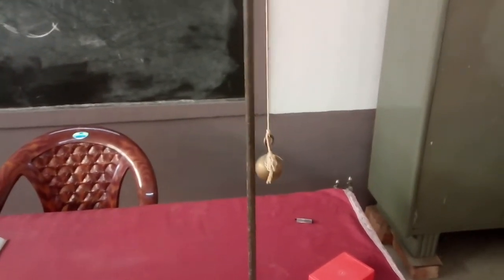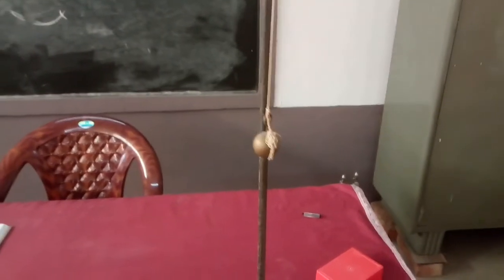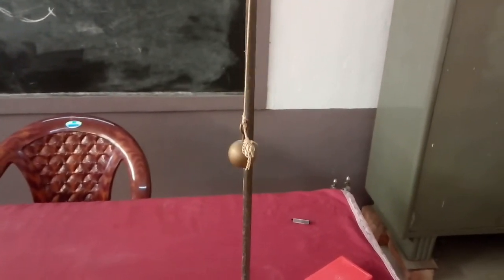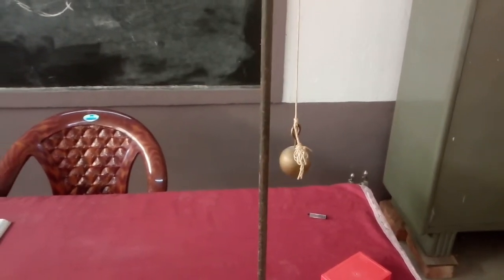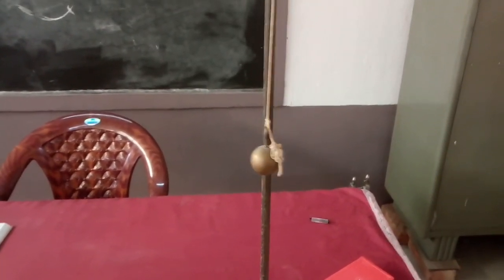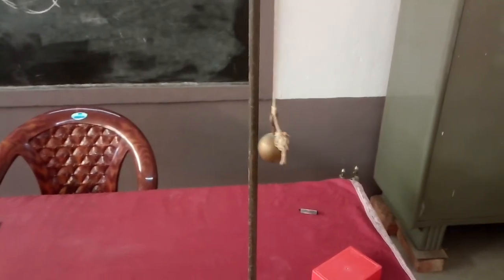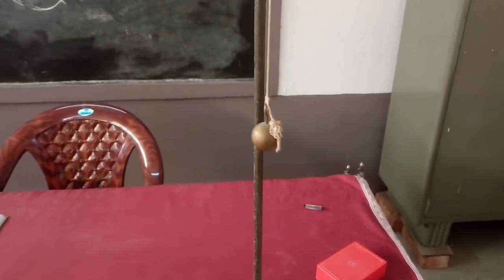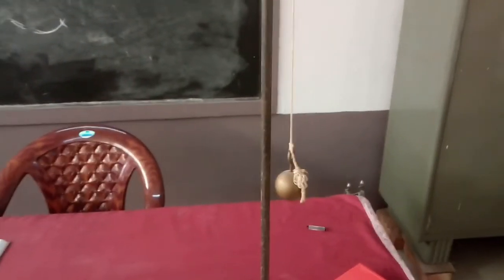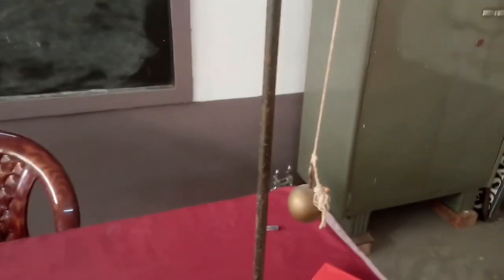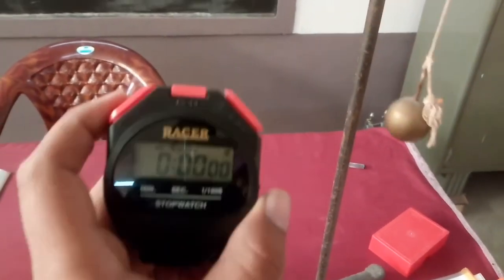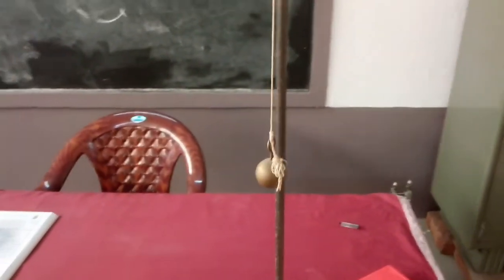So the time taken for one complete oscillation is called the time period, and now we are going to find that. So we are calculating the time for 20 complete oscillations, and then we divide it by 20 so that we can find the time for one complete oscillation. I hope you understand the process. Now to calculate the time, we are using a stopwatch here. So this is a digital stopwatch. Now we are going to perform the activity.